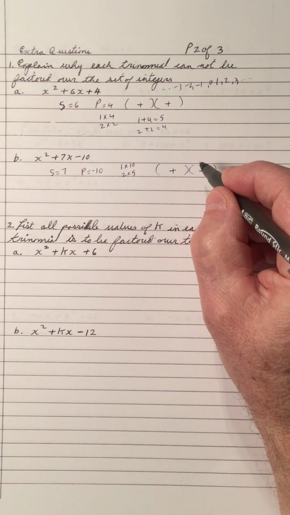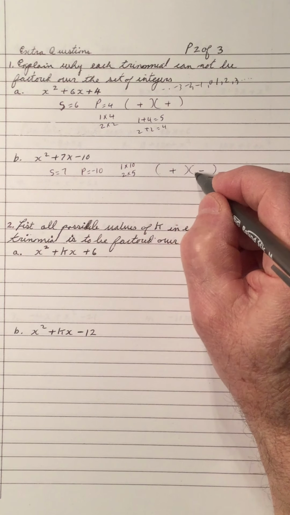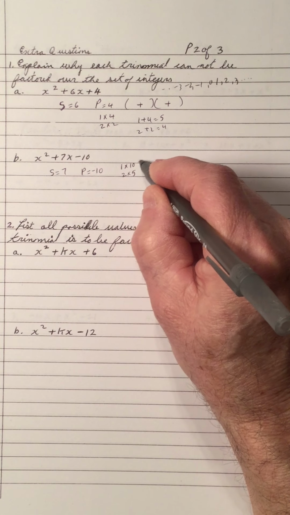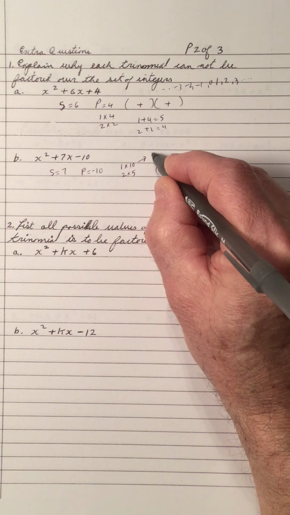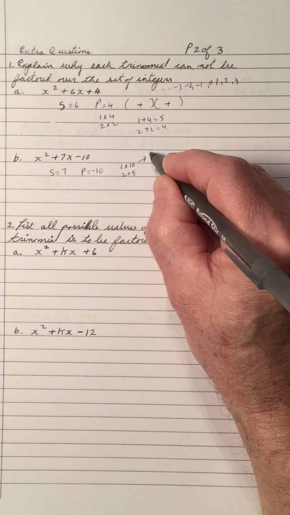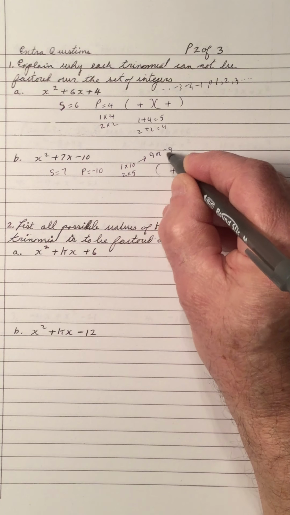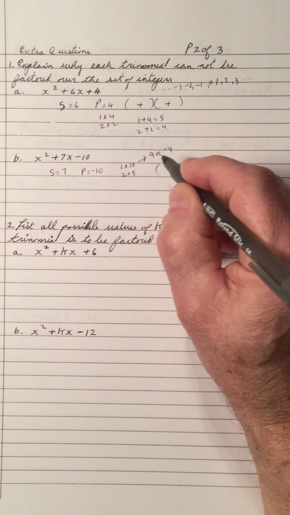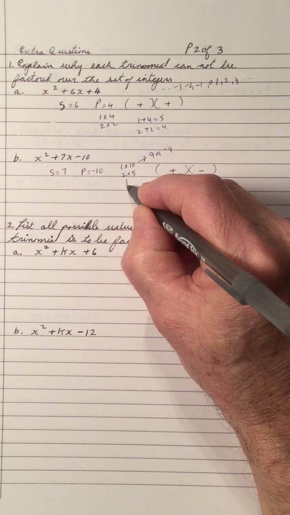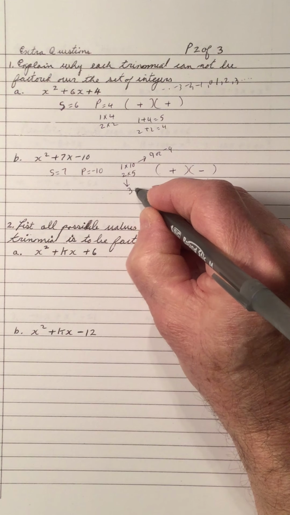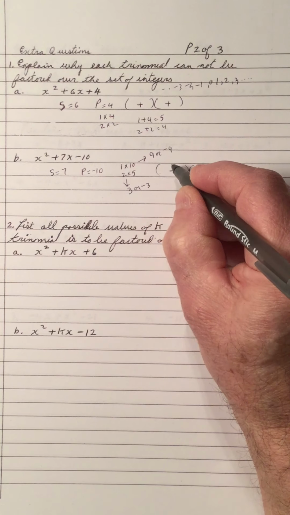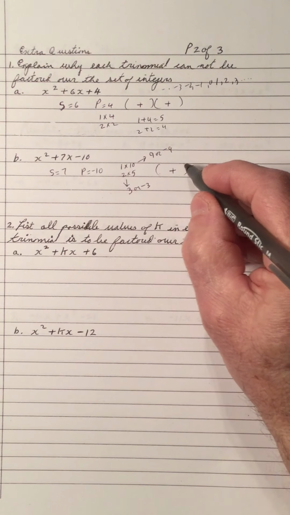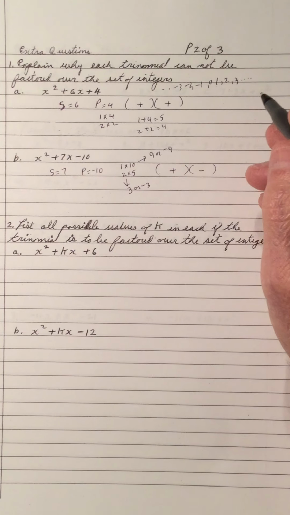Now, that means that the factors of 10 are going to differ, because we have different signs. So if you take 1 and 10, we're going to get a 9 or negative 9. So 10 subtract 1 is 9, 1 subtract 10 is negative 9. And if we take 2 and 5, and you subtract them, you get a 3 or a negative 3. And notice, neither one of these pairs will give me a 7. So it's not factorable over the integers.